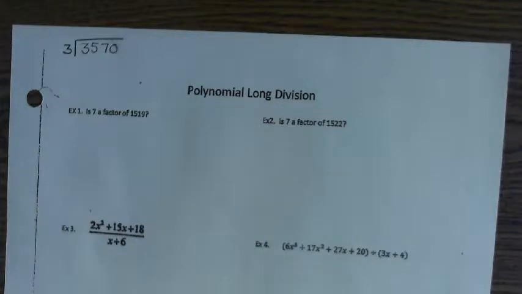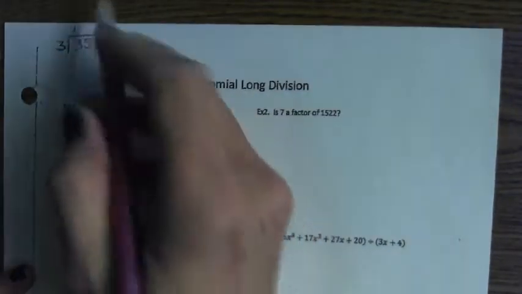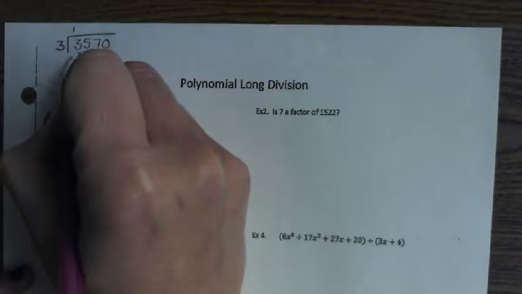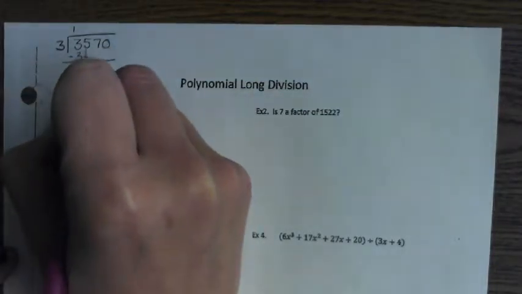Say, how would you start this? Chris? Right, 3 goes into 3 one time. We'd do 3 times 1 is 3. We'd line it up. We would do what operation? Subtraction. You'd get 0. You'd bring down your 5.